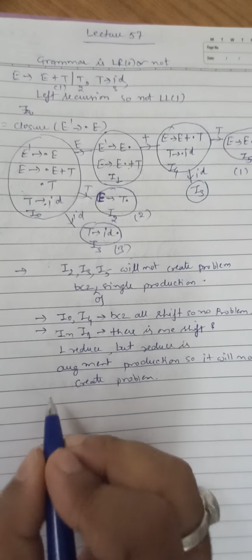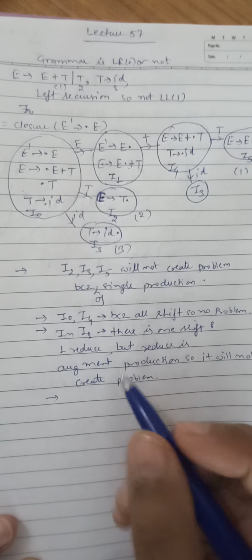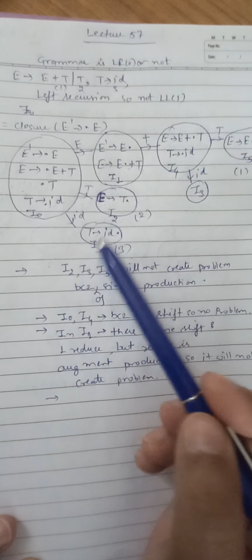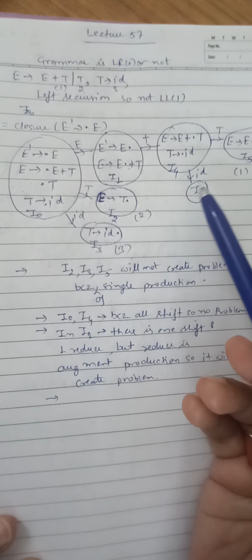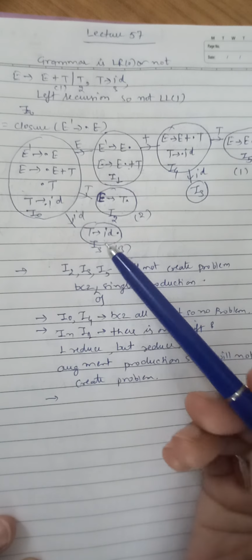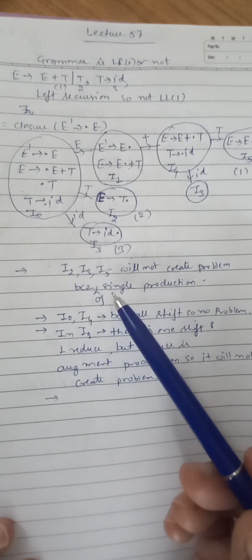And we can say simply that when there is only one production like this, there is no need to draw a DFA because it does not create any problem, as we have seen in this example also.